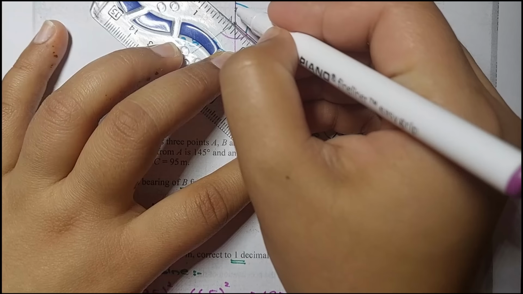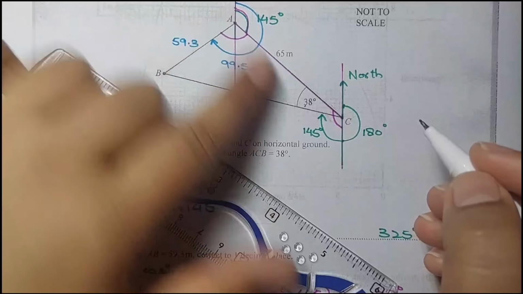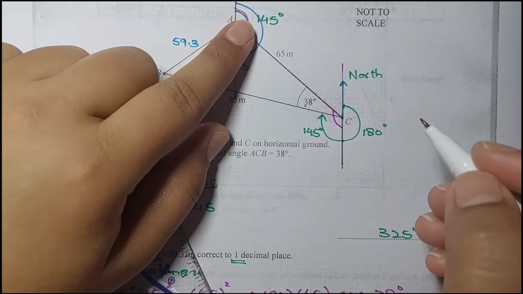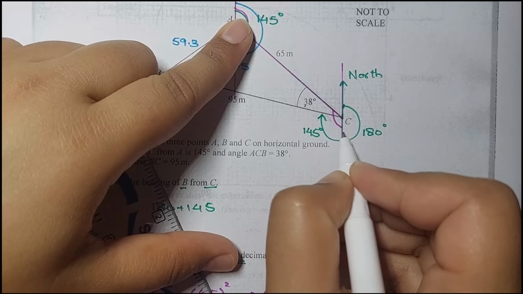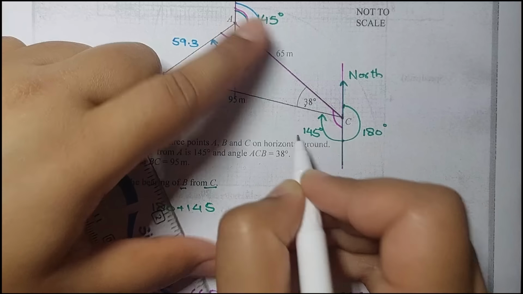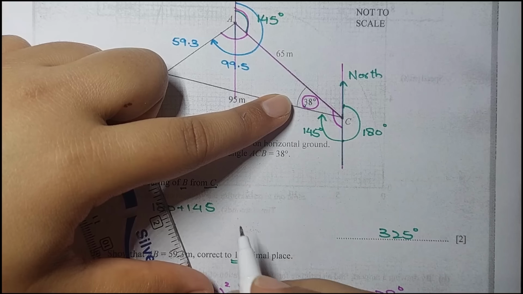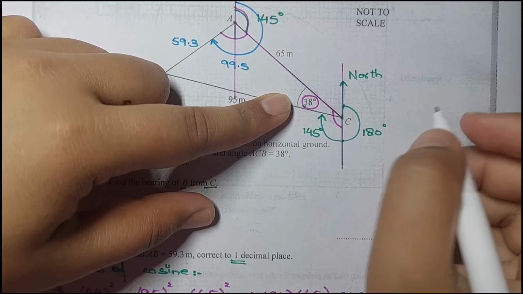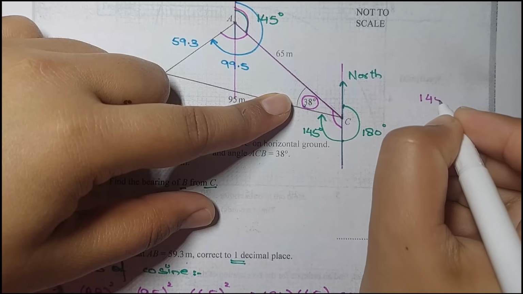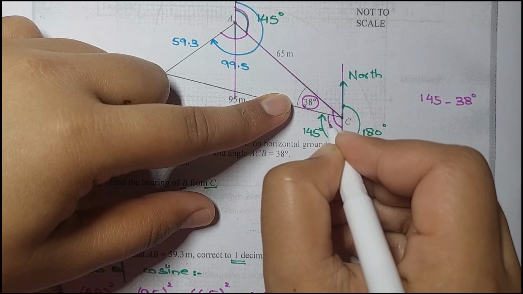So this angle and this angle are alternate angles and they are equal. If this angle is 145, then this whole angle is 145, and this also includes 38 degrees as well. So from 145, we have to subtract 38 degrees to get this angle.